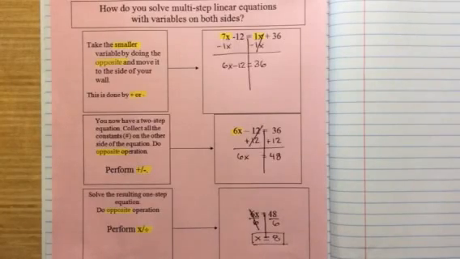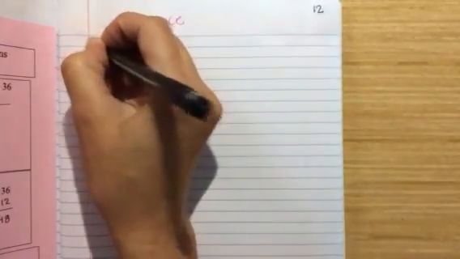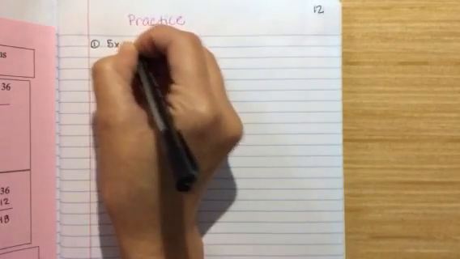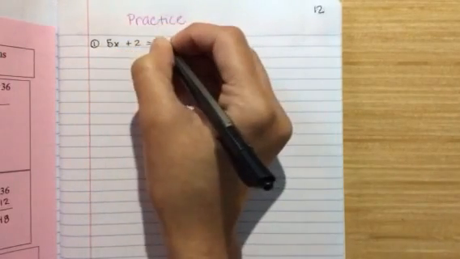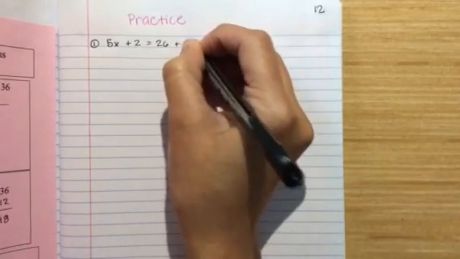Let's go ahead and do two more for practice. Go ahead and do 5x plus 2 equals 26 plus 2x.